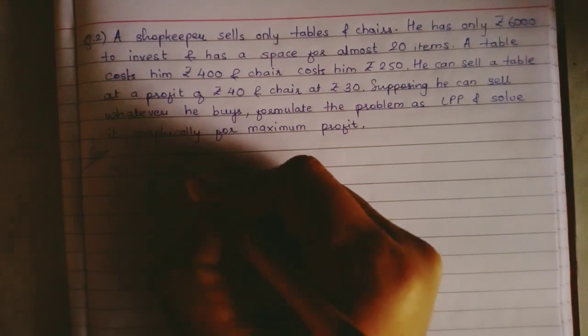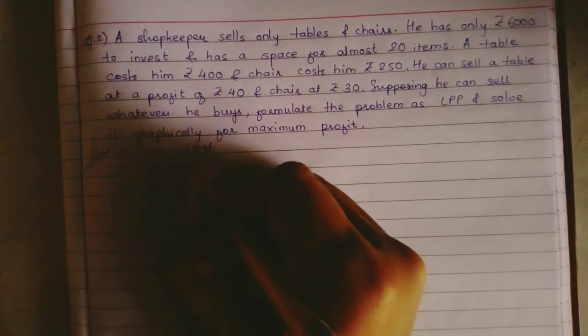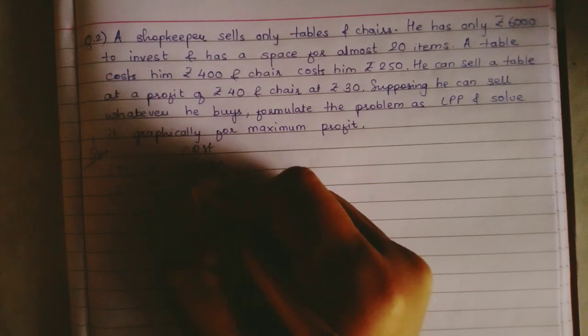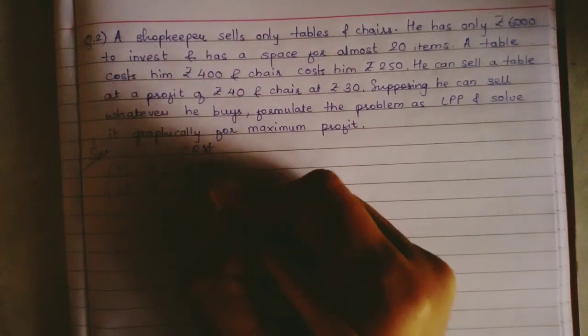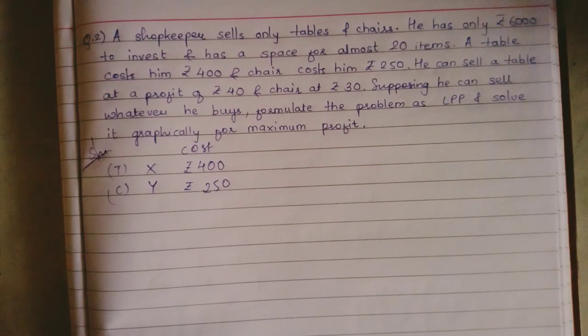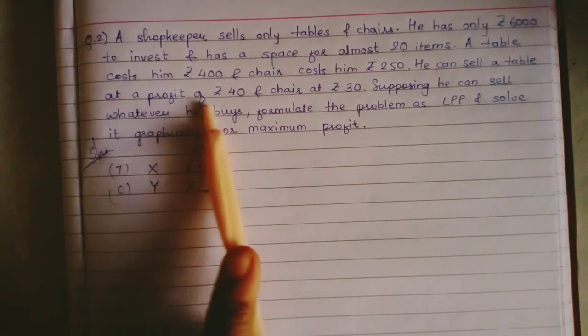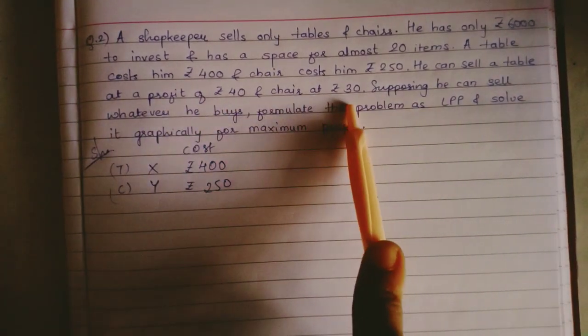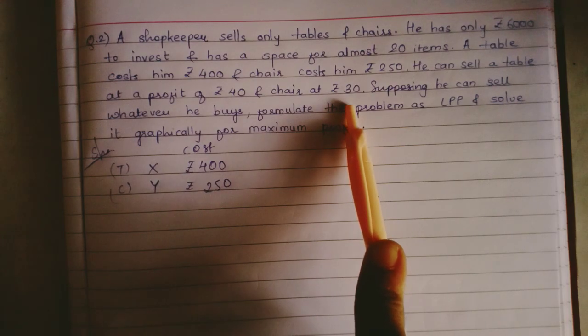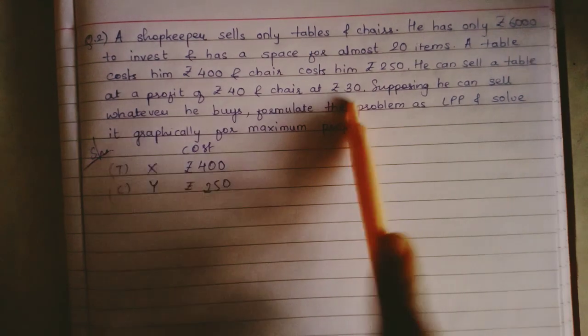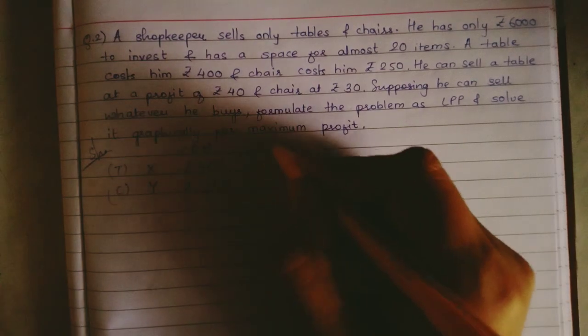So cost we can write rupees 400 and rupees 250. He can sell a table at a profit of rupees 40 and a chair at rupees 30. So this is like a profit.